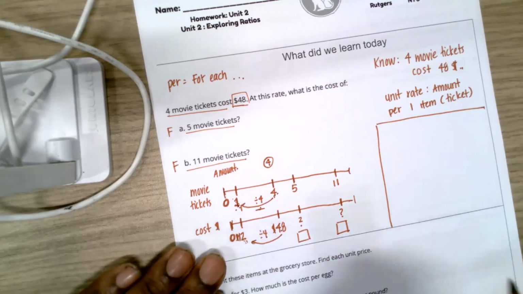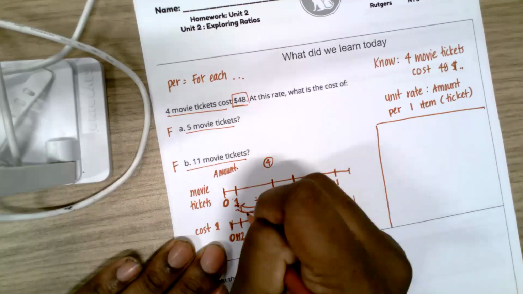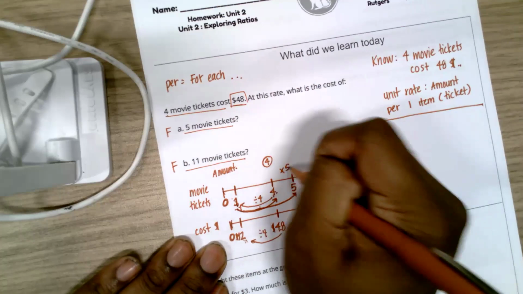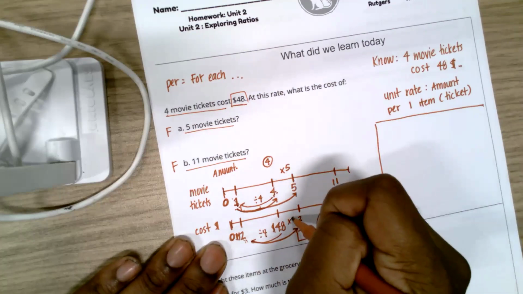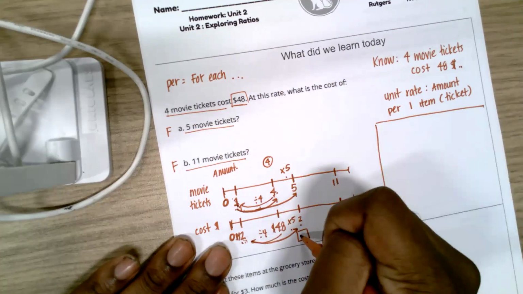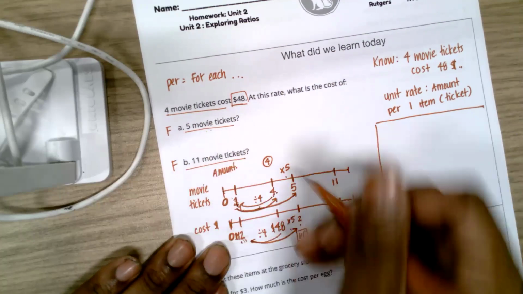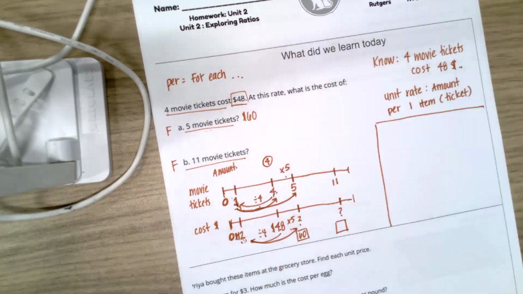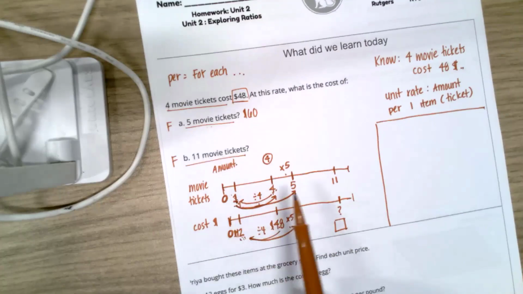Now, you have to ask yourself, to go from 1 to 4, you multiply by 4. To go from 1 to 5, you multiply by 5. And what you do on the top, you have to do on the bottom. So 1 times 5 is 5, 12 times 5 is 60, which means that for 5 movie tickets, it costs $60. See what I did? I found the unit rate, or the amount per ticket, and scaled.